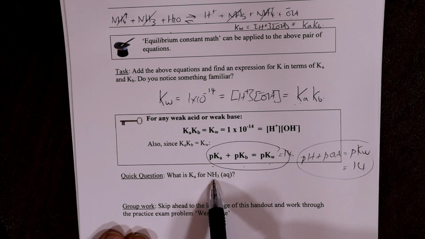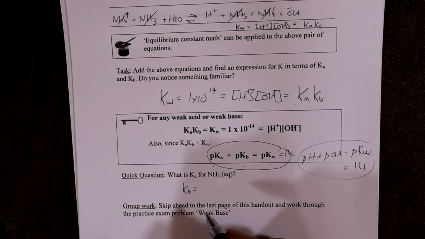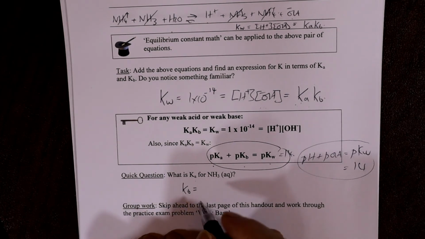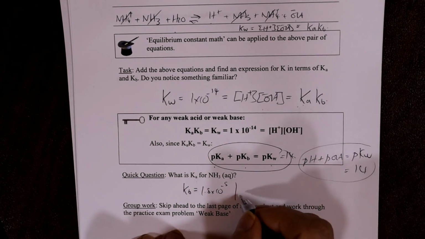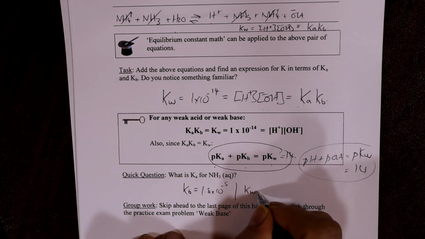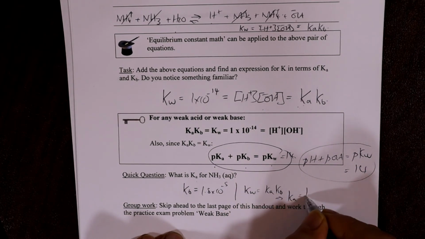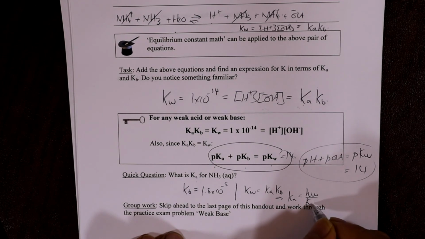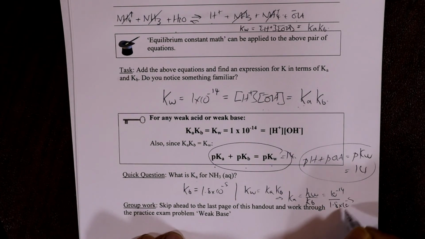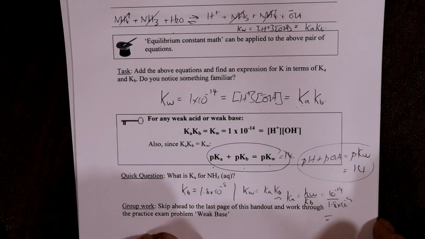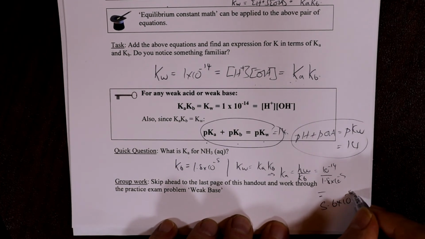So a quick question. What is Ka for NH4 plus? Well, Kb for NH3, as we saw in the previous question, is 1.8 times 10 to the minus 5. Now if you think about it, Kw equals Ka times Kb, therefore Ka equals Kw over Kb, 10 to the minus 14 over 1.8 times 10 to the minus 5, one off the bottom, 5.6 times 10 to the minus 10.